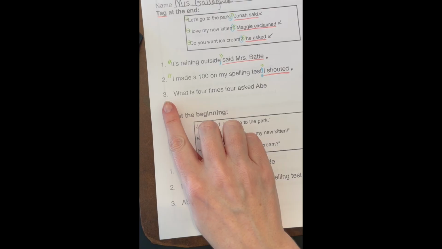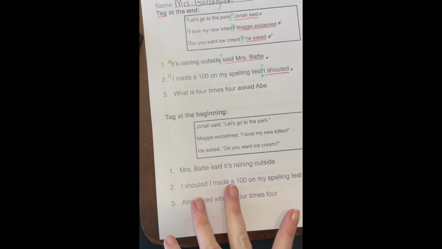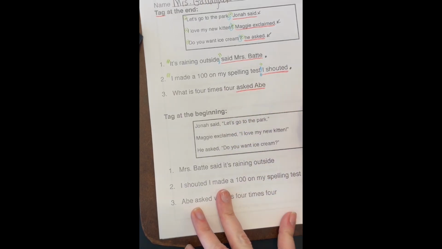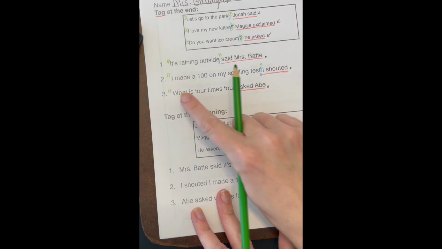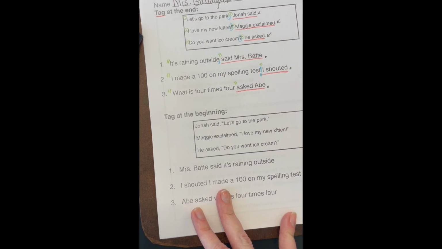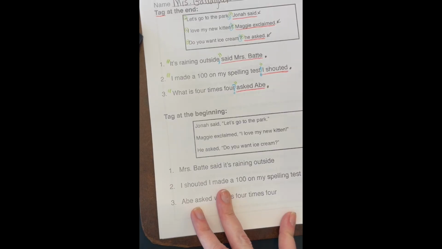And then let's see number 3. "What is 4 times 4?" asked Abe. All right, first thing we need to do is find our dialogue tag at the end. Abe is asking. Period at the end. Now we get to do our quotes, okay? So what is the first word Abe says? And "4" is the last word he says. And since he's asking a question, he would need a question mark right in there.